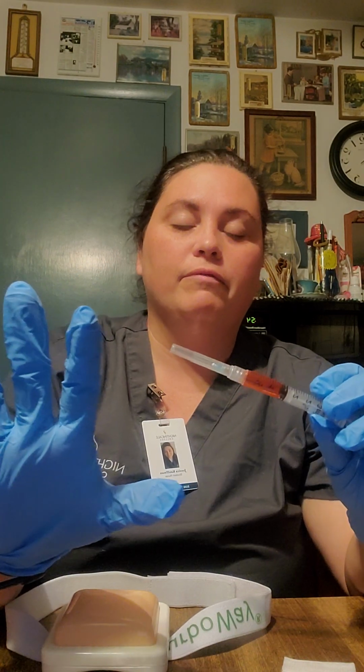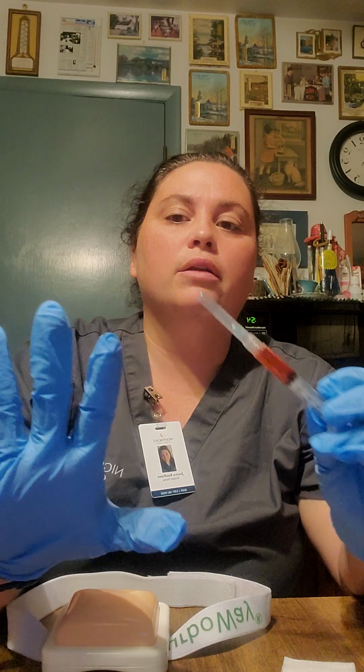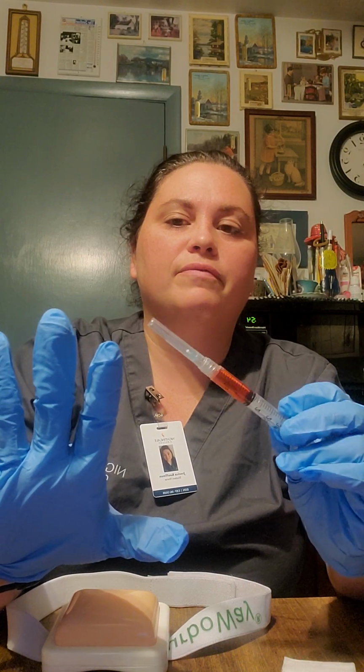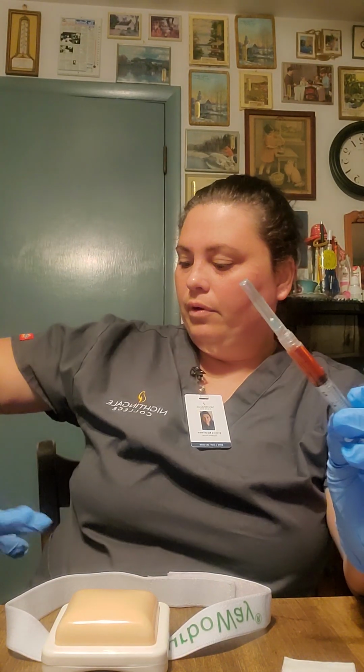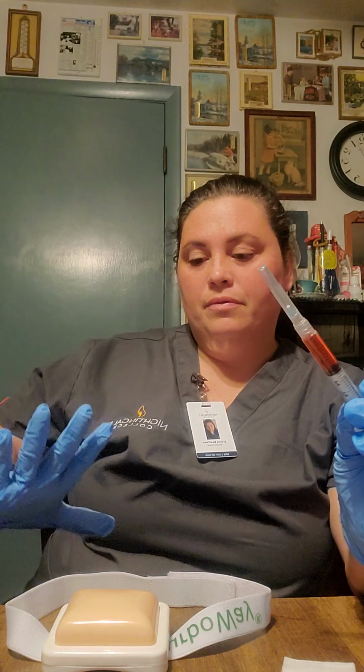Okay, so the location that my patient has chosen, I would do for placement, thumb towards the groin, index finger to the iliac spine, and on the thigh, so which would be this area here.